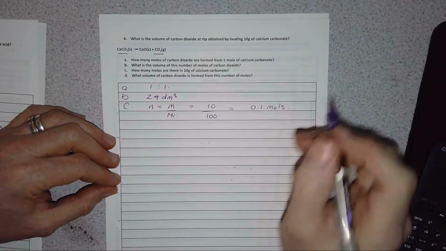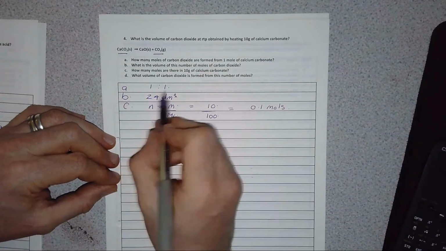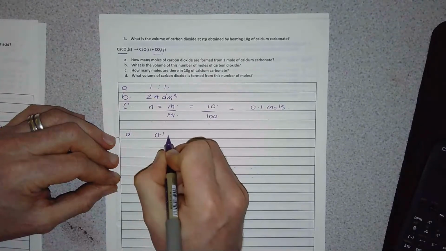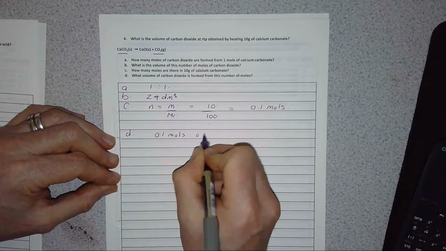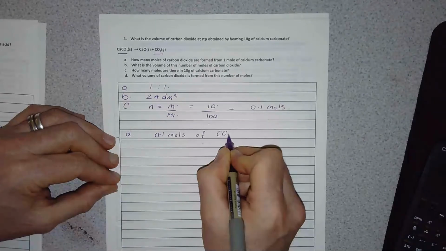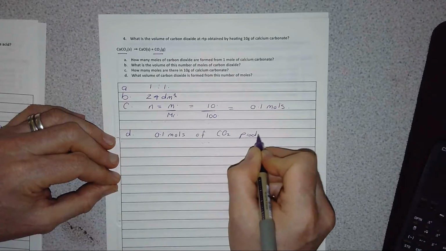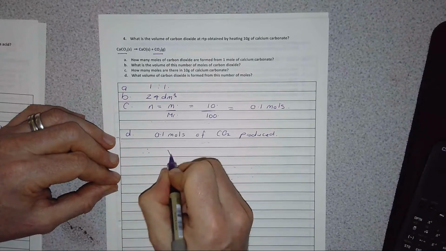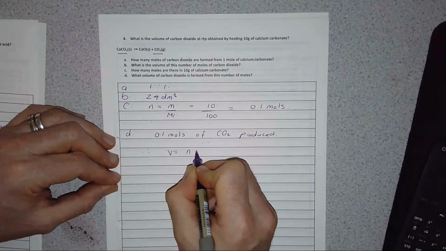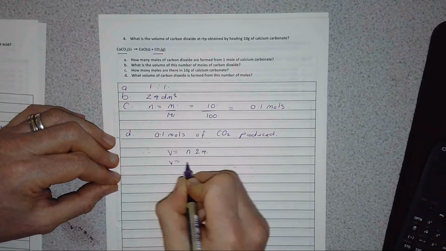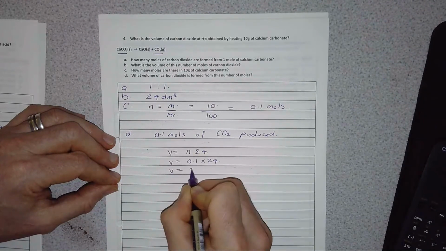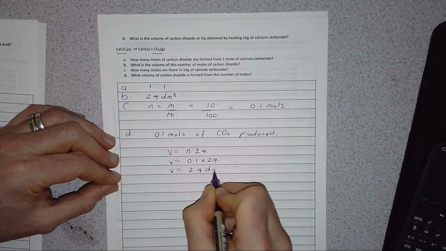So because it's a 1-to-1 relationship or a 1-to-1 ratio, that means we will get 0.1 moles of carbon dioxide produced. Therefore, the volume will be the number of moles times 24, so the volume will be 0.1 times 24, so the volume will be 2.4 decimeters cubed.